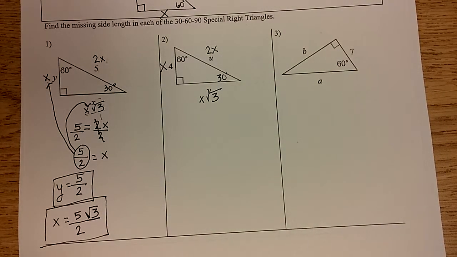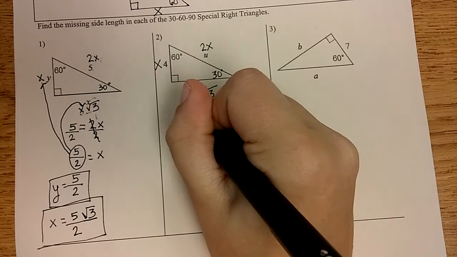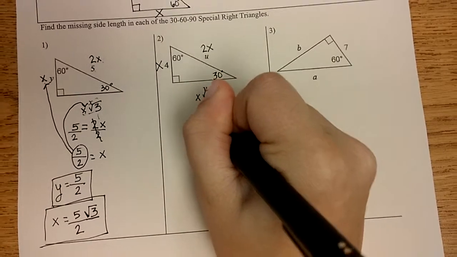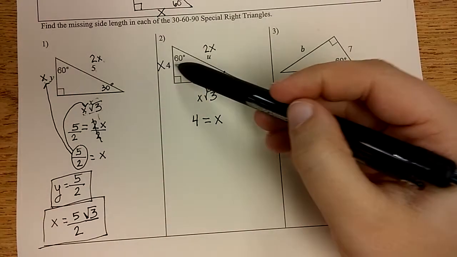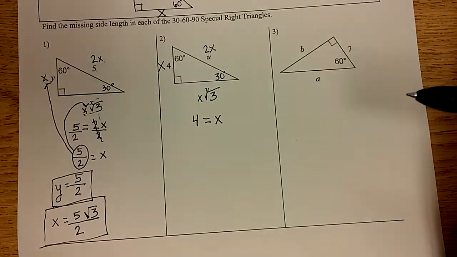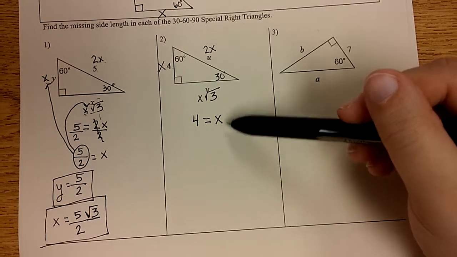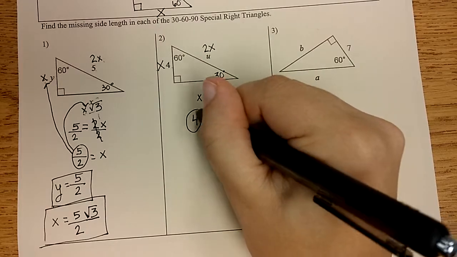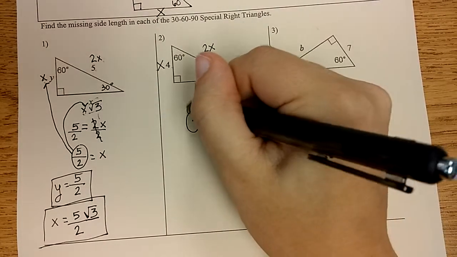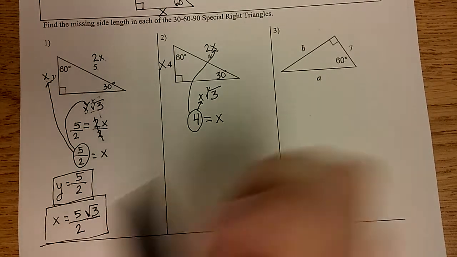So now we have to set our given side equal to the label. Well, the given side is 4. Set it equal to the label. Well, the label with it is just X. So 4 is equal to X. X is by itself here. It's already solved for. So at this point, I'm ready to take this X value and plug it in for X in both of those missing sides.